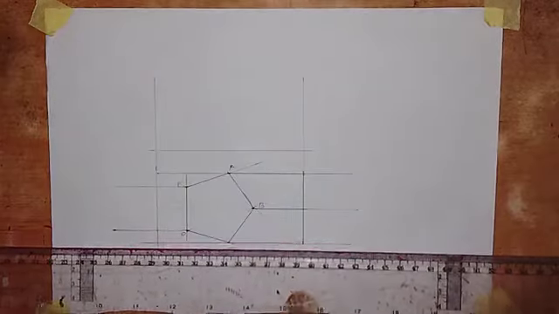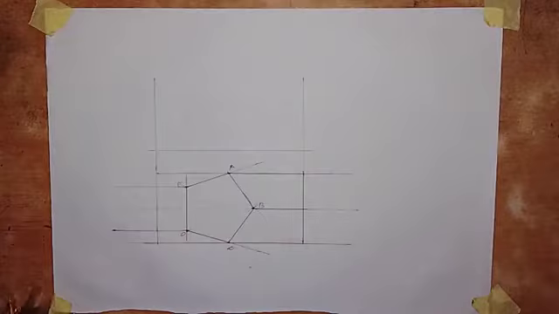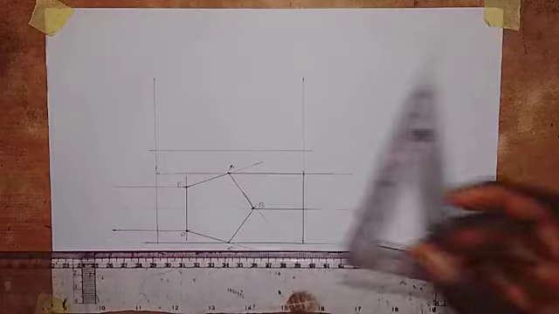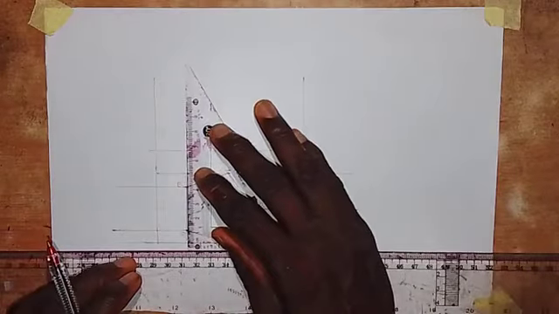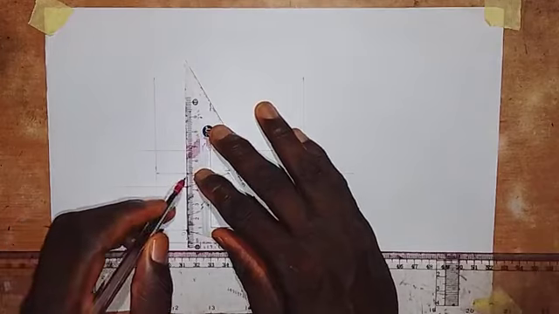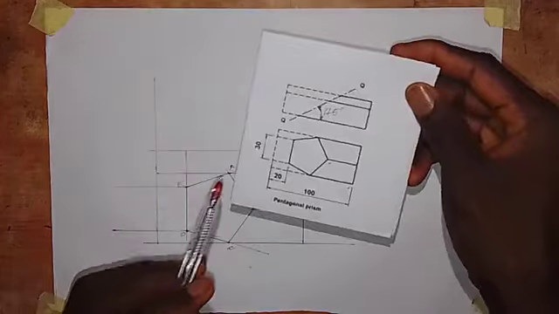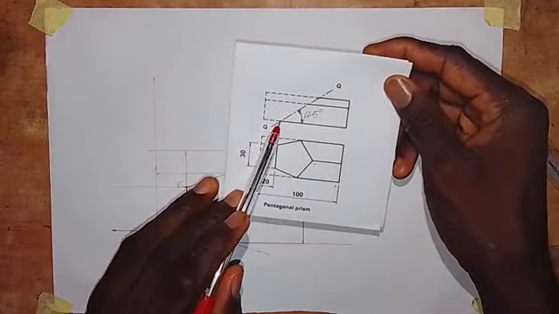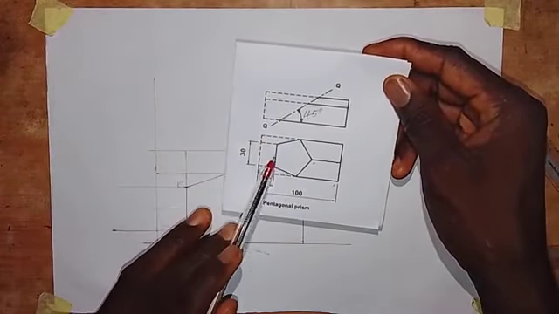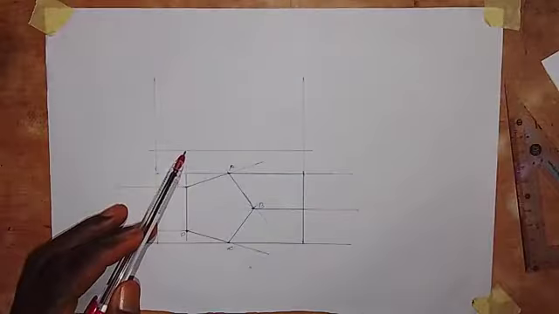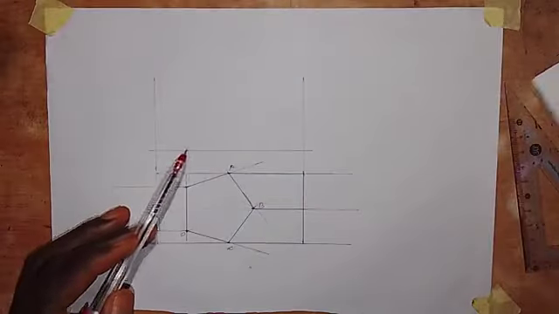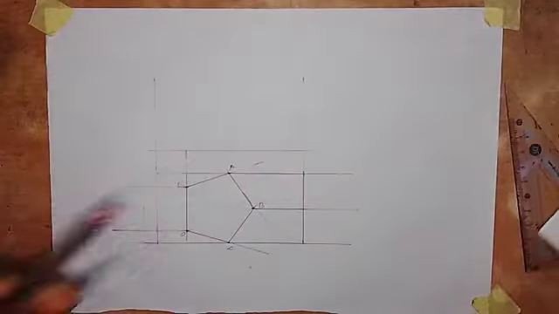Now, having done that, the next thing that we are going to do is this. Okay, so we need to project a line. We project a line from this point up to touch this, because if you look at the cutting plane, this point that we have here is also from this point up. So the cutting plane will start from here at an angle of 45 degrees, and then it will go in this direction.